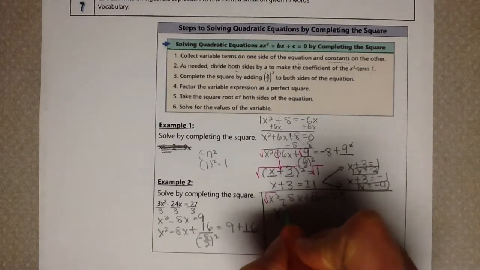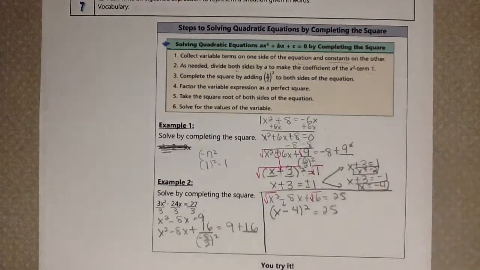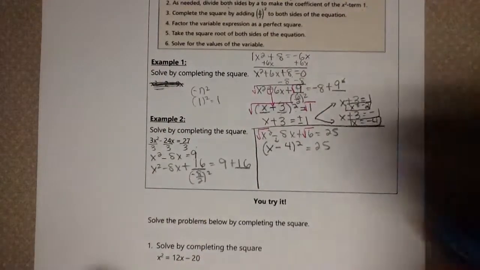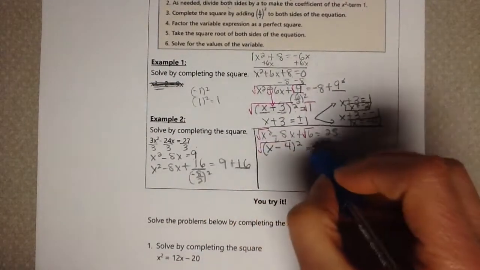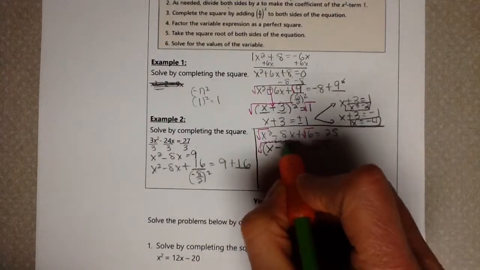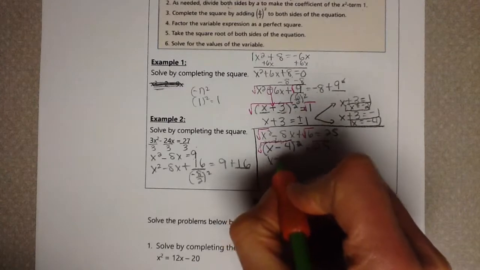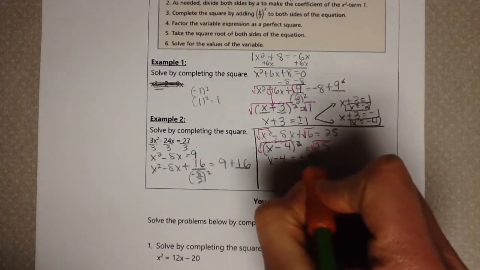We're going to bring the minus sign down, so x minus 4 squared equals 25. All right, we want to solve for x, so what we need to do next is take the square root of both sides. Taking the square root and squaring something undo each other. So now we just have x minus 4 equals plus or minus 5.